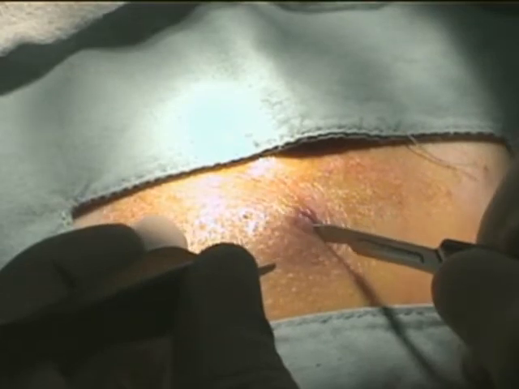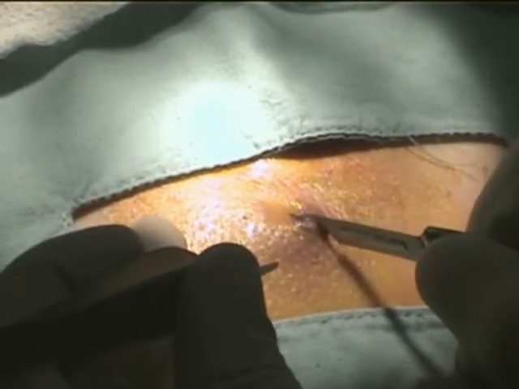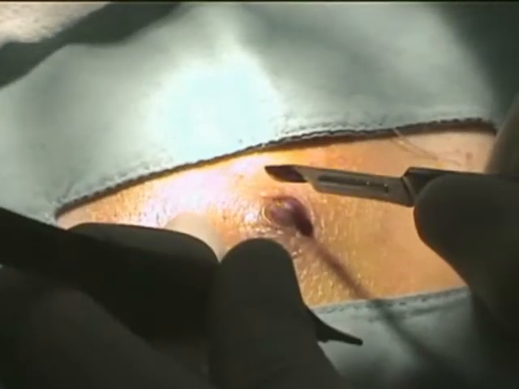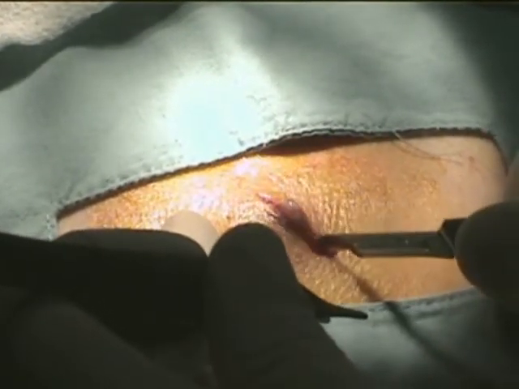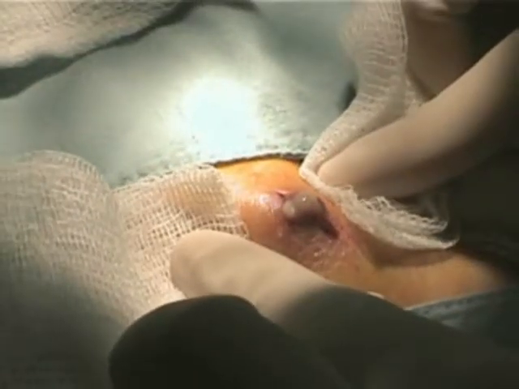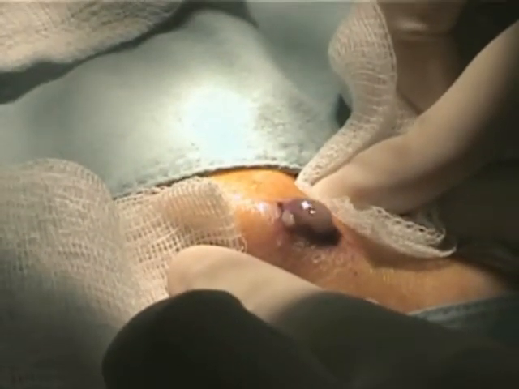Make an incision with a scalpel blade to allow drainage of the abscess cavity and to prevent premature closure of the incision. When possible, make the incision along the skin lines. Apply gentle external pressure to express all of the pus.